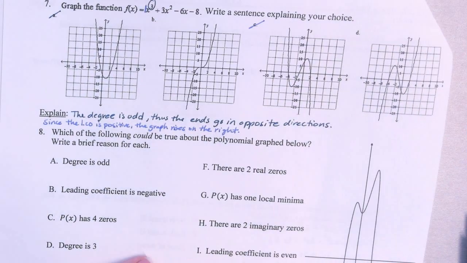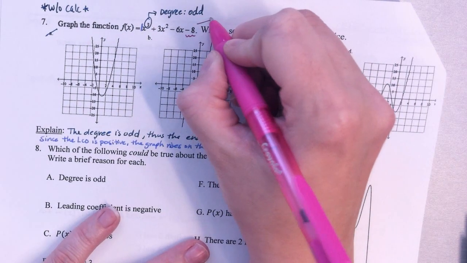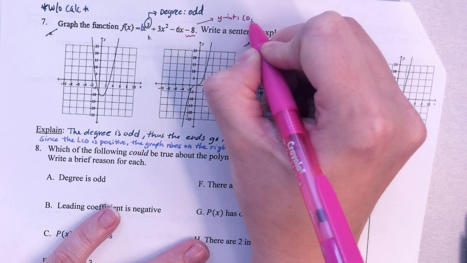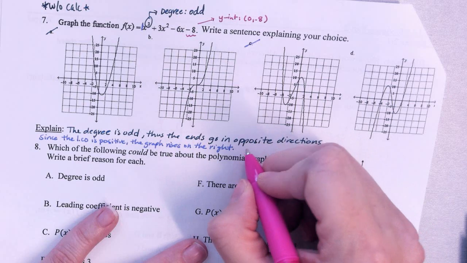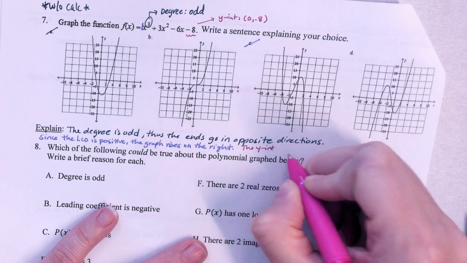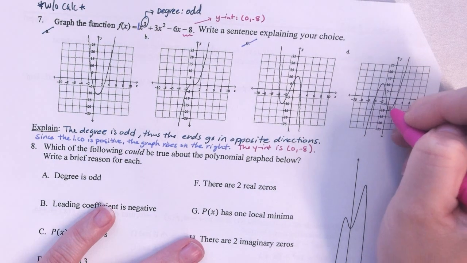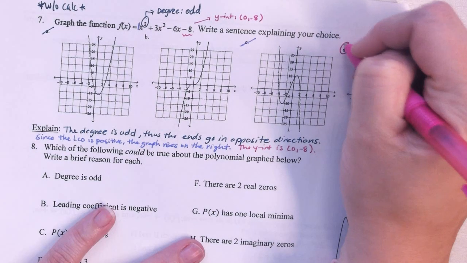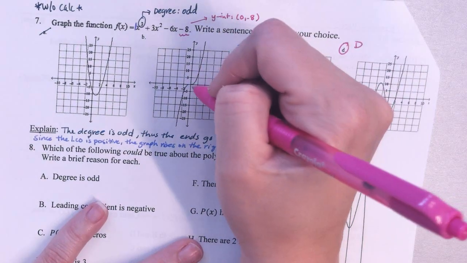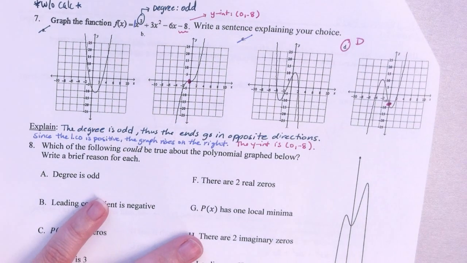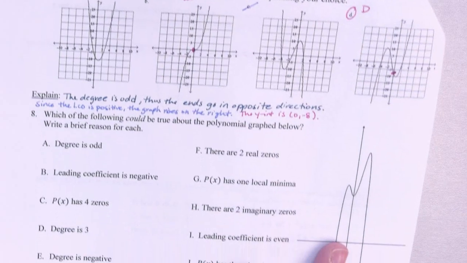And now, the very last thing, just use your y-intercept. What's your y-intercept? -8. Okay, so the y-intercept is (0, -8). So it has to be choice D, which crosses at -8. It cannot be B because the y-intercept is 0. Okay, so that's all I need. Bada bing, bada boom there.